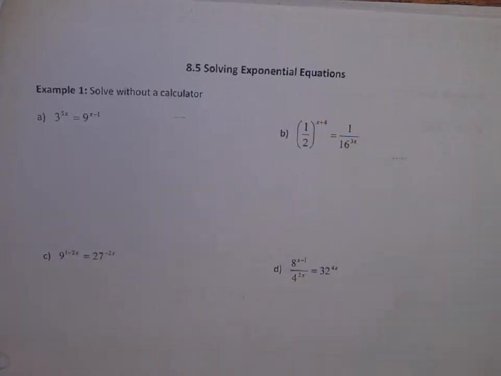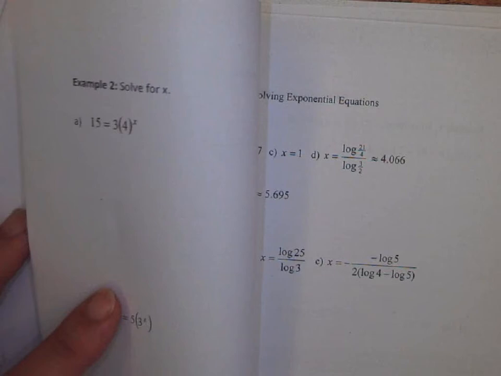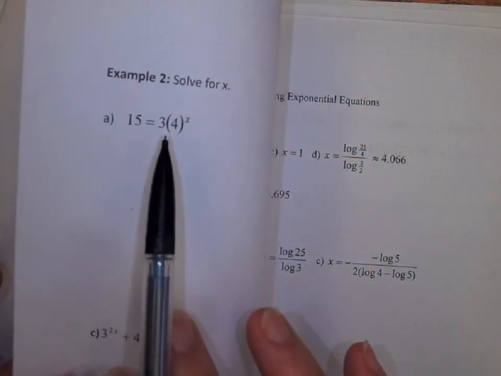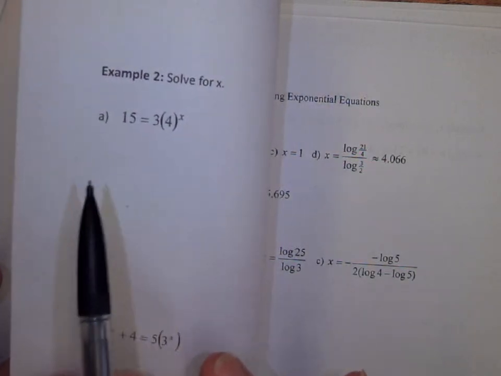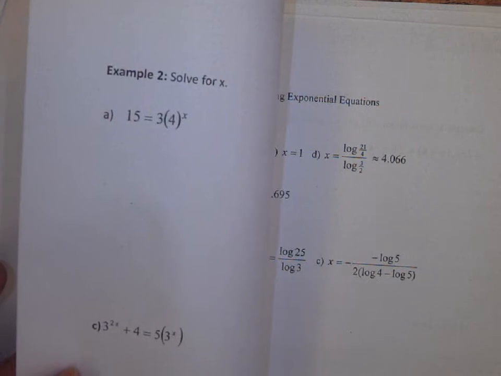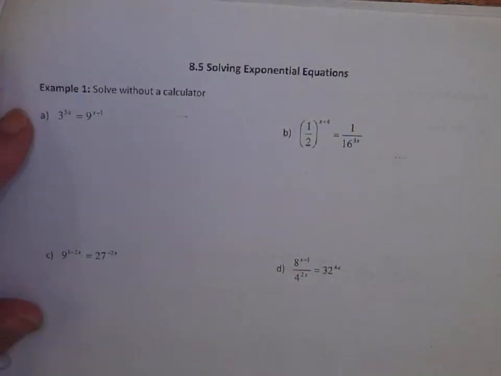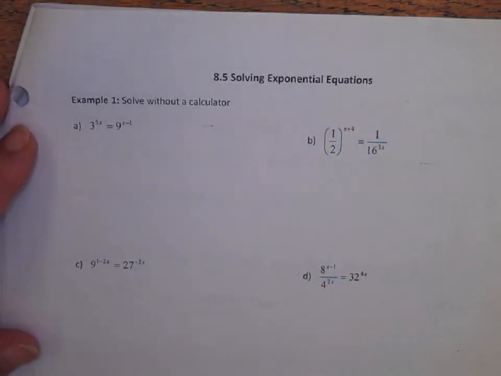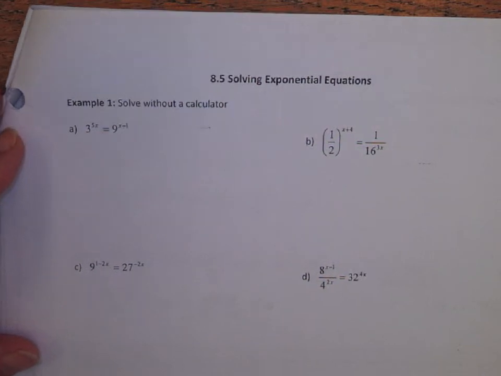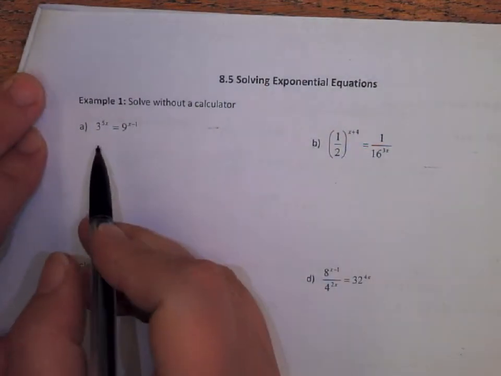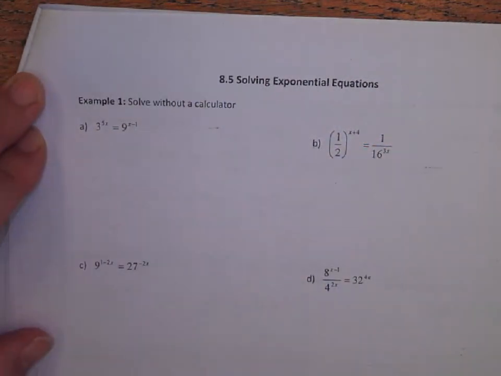The second type, you won't be able to do that. So let's say you have this. You cannot write both sides with the same base, and we are going to use logarithms to be able to solve that kind of equation. So that is the lesson part 2. So today we are going to look at part 1, which is kind of review from grade 11. So let's look at the first example.